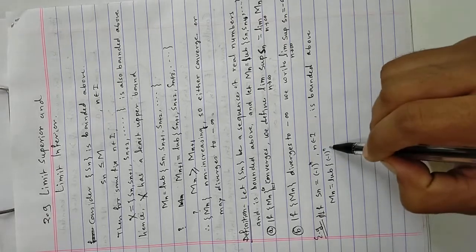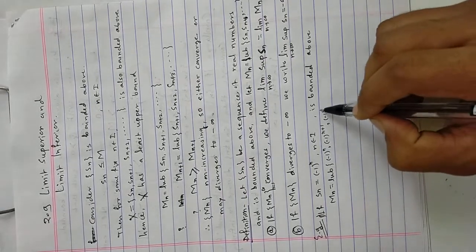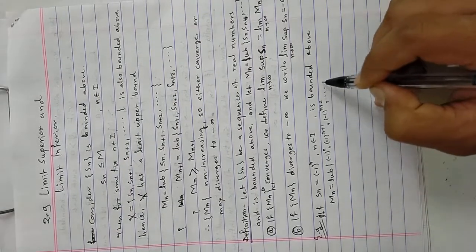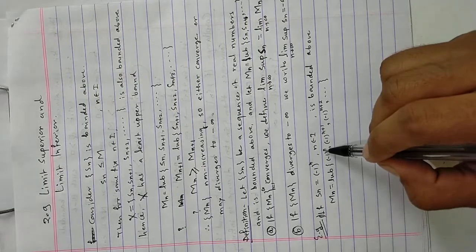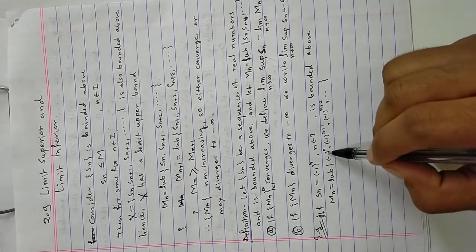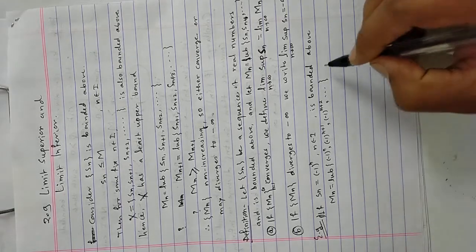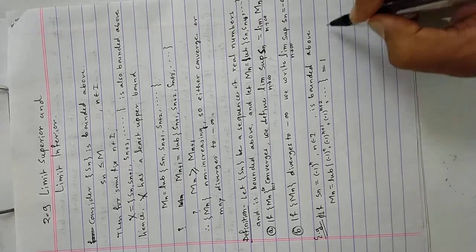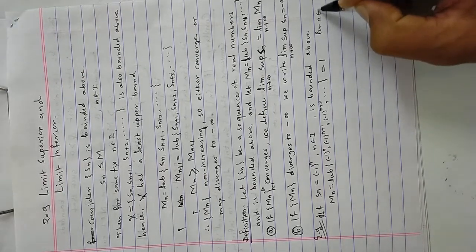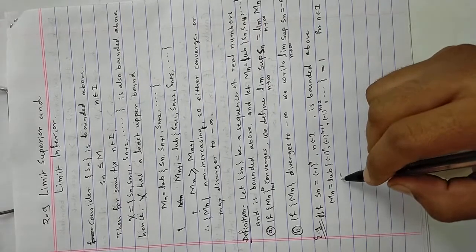(-1)^n, (-1)^(n+1), (-1)^(n+2) and so on, right? So whenever the power is even, (-1)^n will be +1. So the least upper bound has to be +1 for every positive integer n.